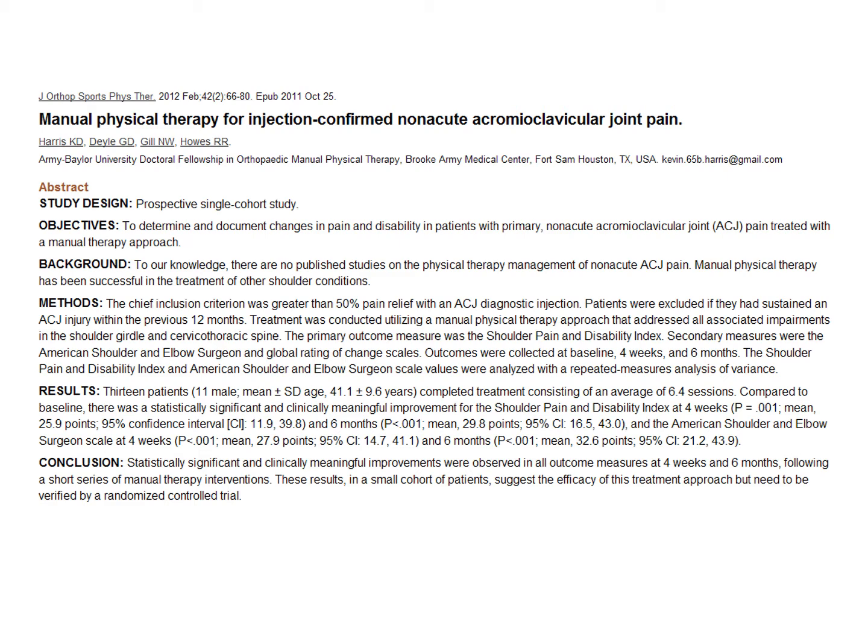Then these patients were treated for an average of 6 sessions with a manual therapy approach that addressed impairments of the shoulder girdle and cervical thoracic spine. Following the completion of the intervention, subjects were then assessed again with the dependent variables looking at pain and disability, and what they determined was that statistically significant and clinically meaningful improvements were observed in all of the dependent variable outcome measures at 4 weeks and then again at 6 months, following that short series of manual therapy interventions.